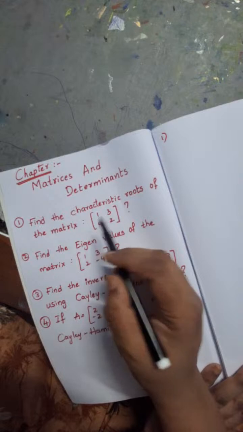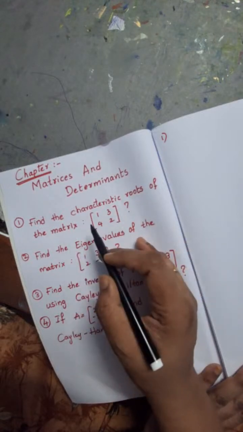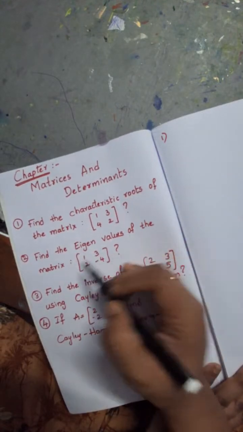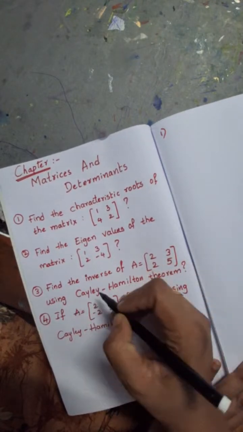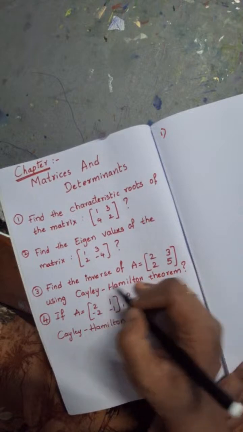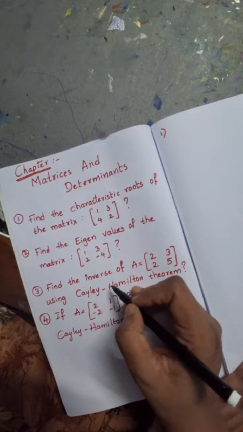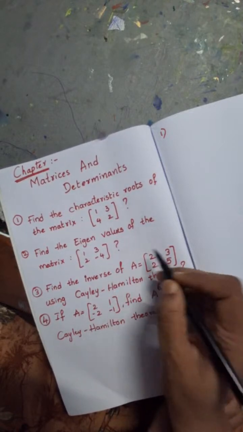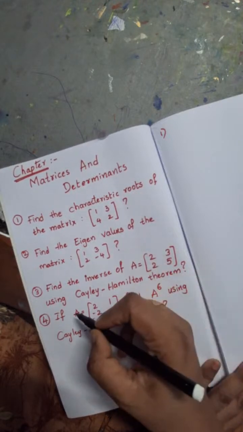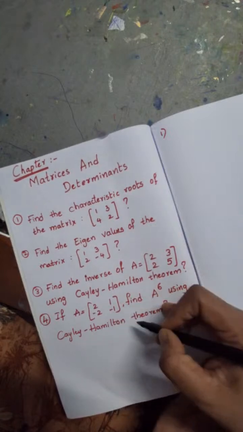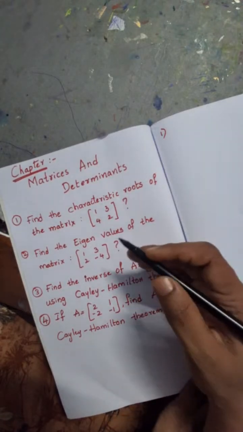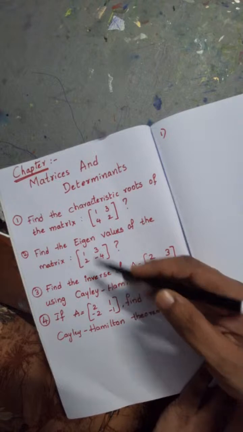First one is find the characteristic roots of the matrix. Find the eigenvalues of the matrix. Find the inverse of A using the Cayley-Hamilton theorem. Very important theorem. Based on this we have to find the inverse of the given matrix A. If A is given, find A power 6 using the Cayley-Hamilton theorem. These are the important questions I have written here.